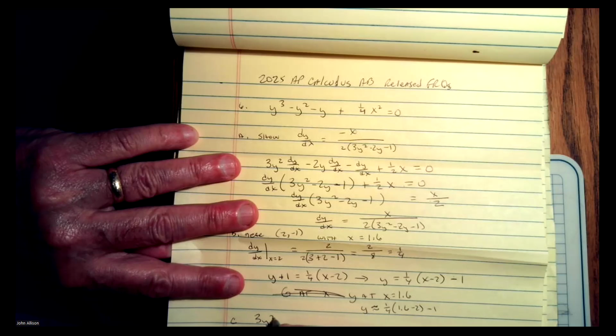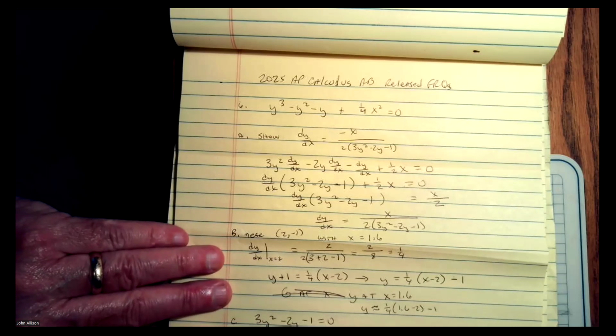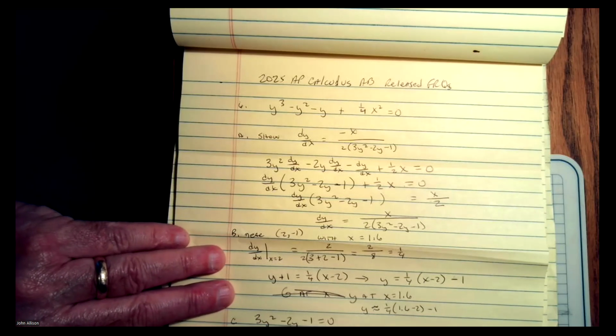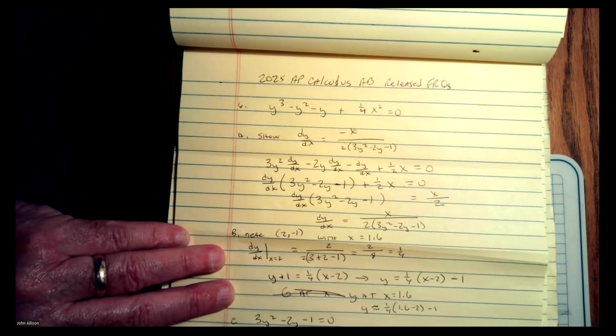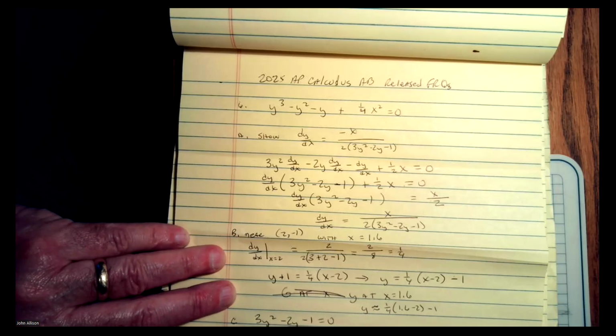So we're going to set 3y squared minus 2y minus 1 equals 0 and solve. That's going to give me 3y and y, and we're going to have a plus and a minus. We're going to get minus 1 and plus 1 here. 3y squared minus 3y plus 1 makes minus 2y. Plus 1 times negative 1 makes negative 1. That's correct. That means y will equal negative 1/3 or y equals 1.